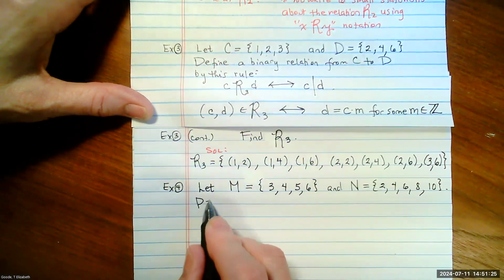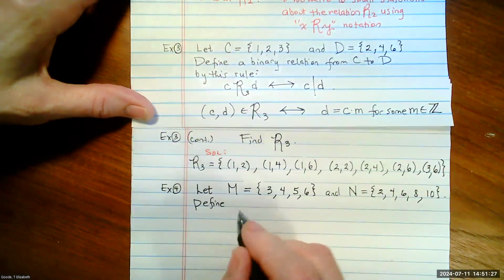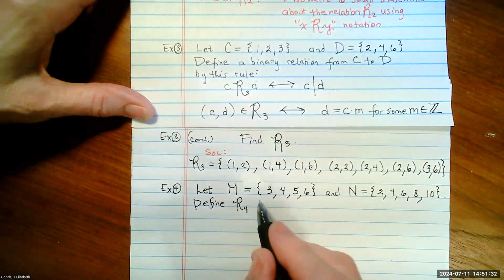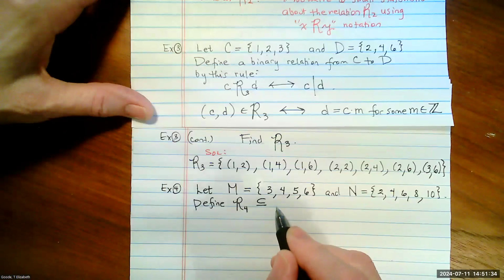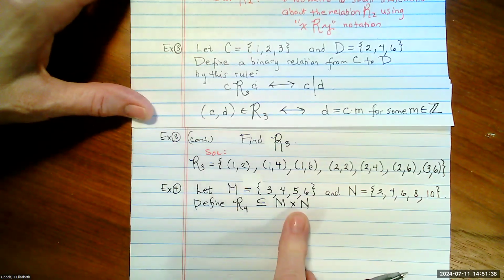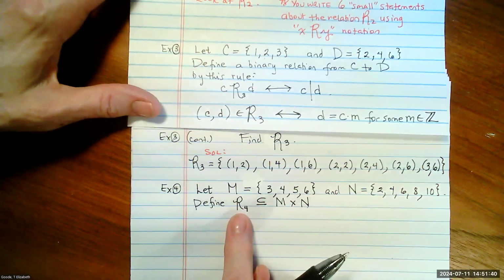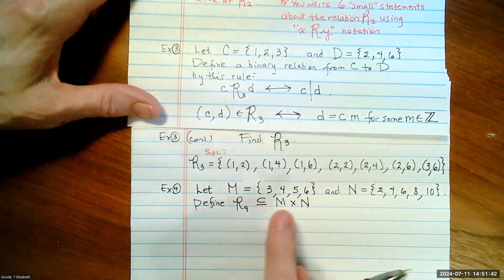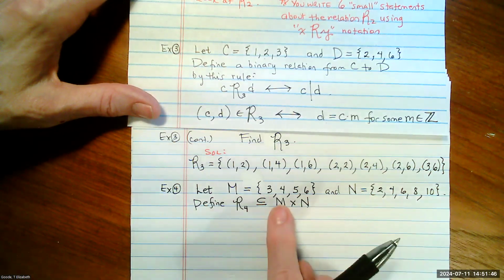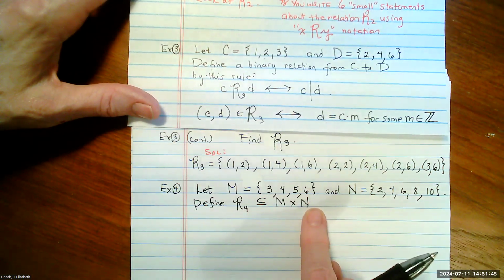We're going to define, and I'll write it a little differently this time, relation R4, a subset of M cross N. So this is another way of saying that this relation R4 is a relation from M to N. Remember, any subset of M cross N is technically a binary relation from M to N.